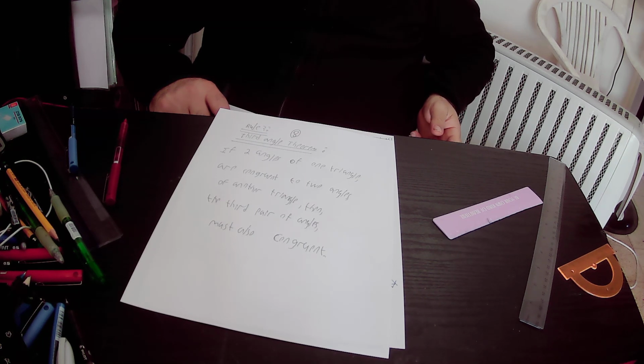The size of the third angle equals 180 degrees minus the sum of the two other angles, but the two other angles are equal in both triangles.